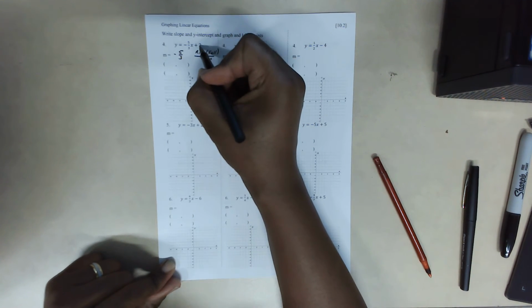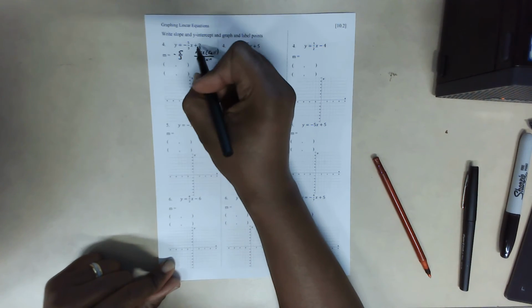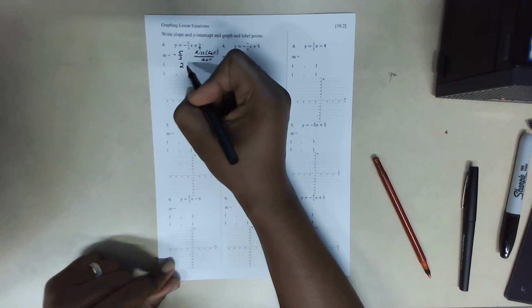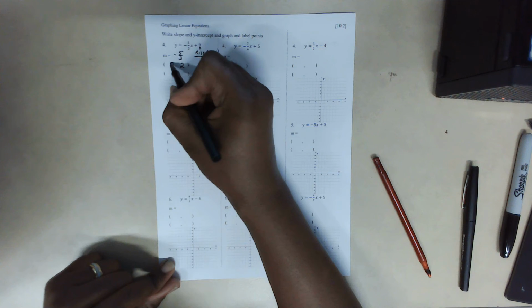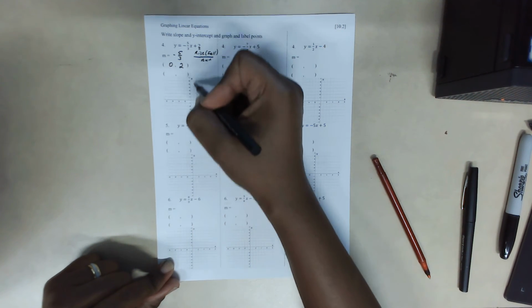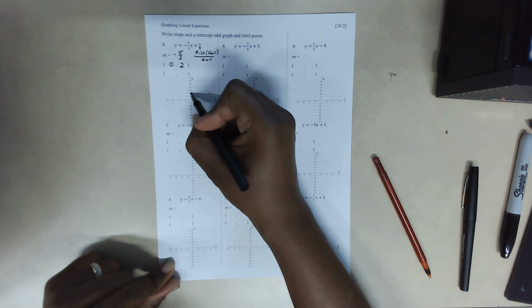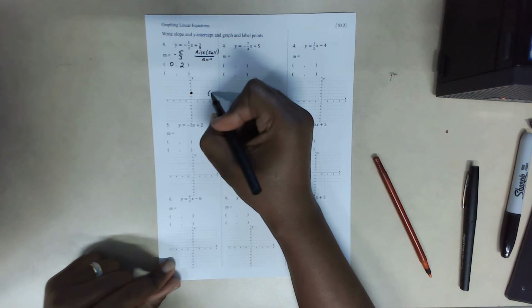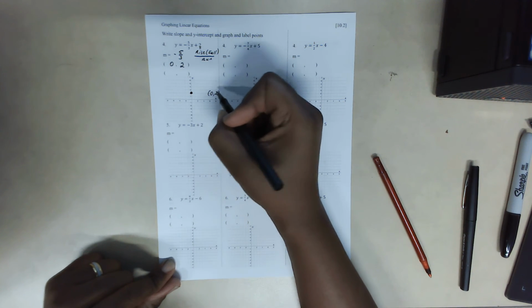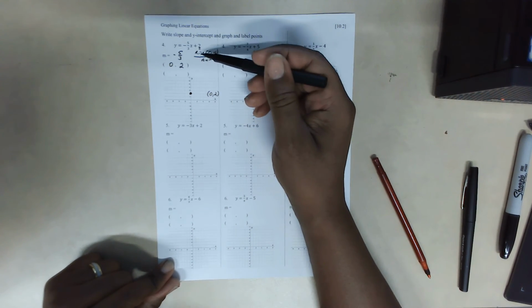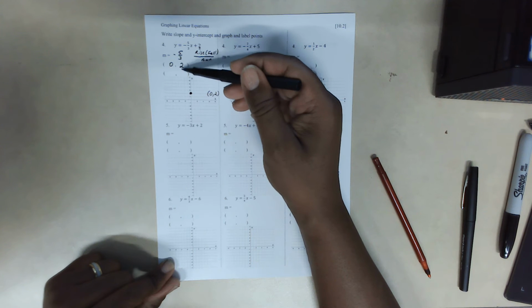Okay, so this 2 here is our y-intercept. So we'll put 2 here for the y. And for the x, we'll put it at 0 to keep it on the y-axis. So 0, 2 will be located right here. This is 0, 2.